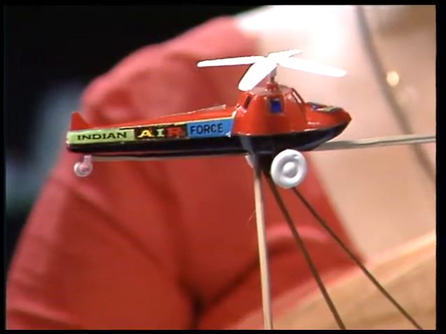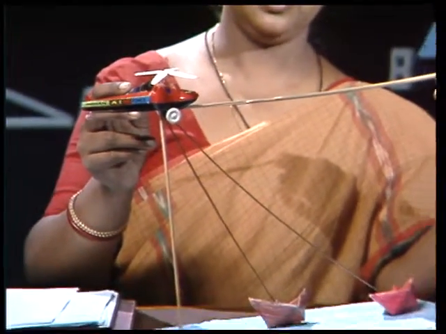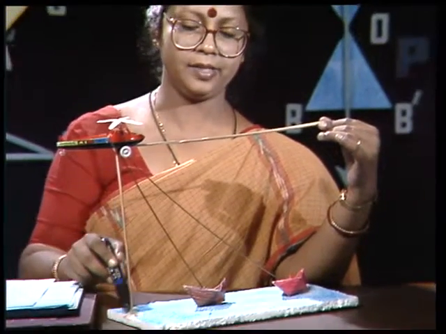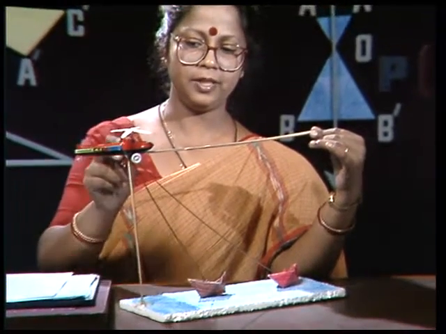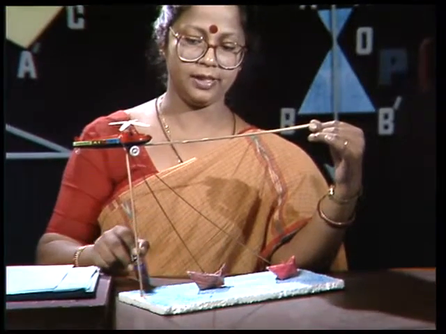Here is a model of this problem. This is the helicopter. At one particular moment it is at an height of 1200 meters from the ground, and from this point it observes that two ships are approaching towards it.